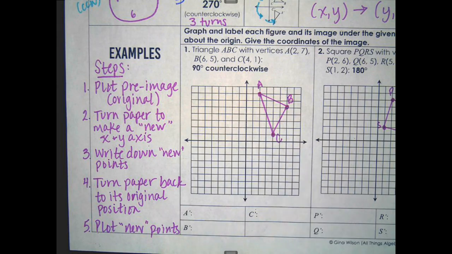Now what we're going to do is turn the paper to make a new XY axis. I'll show you what to do in a second. And you're going to write down what your new points will be. Then you're going to turn the paper back to its original position, and then you're going to plot those new points on your original graph.